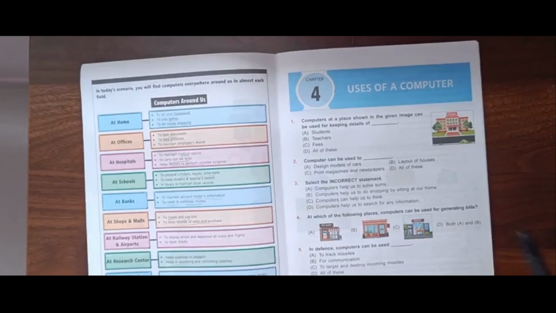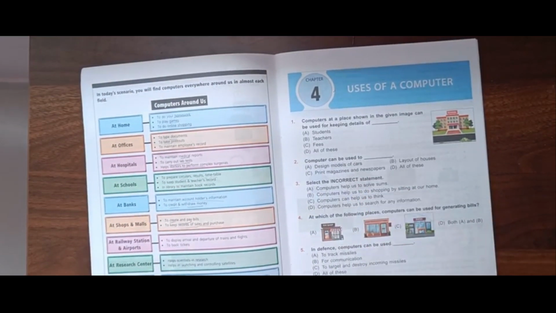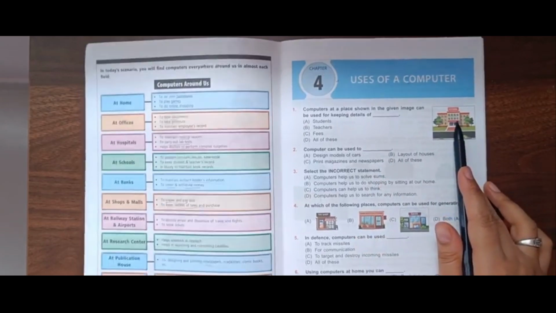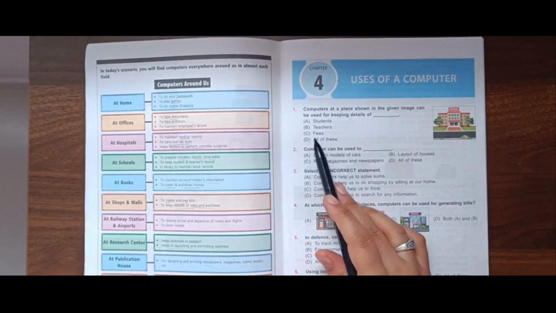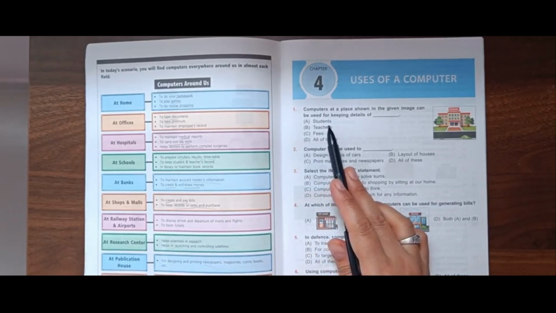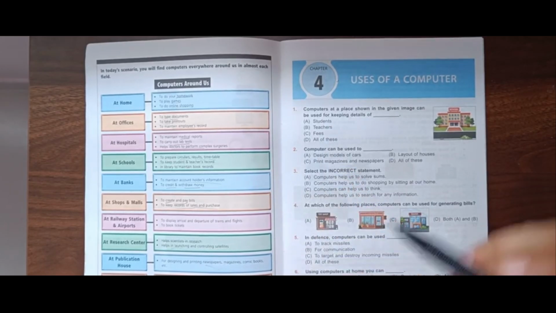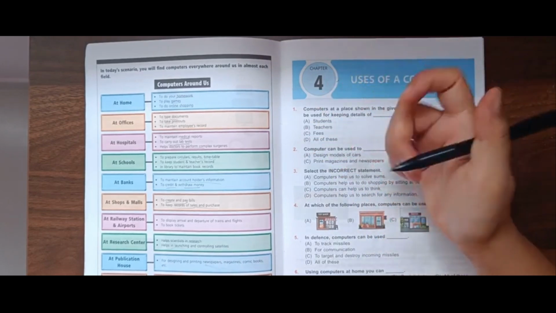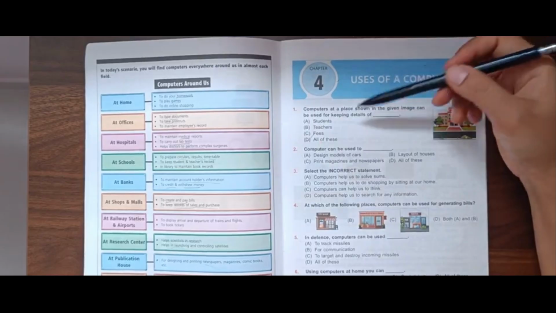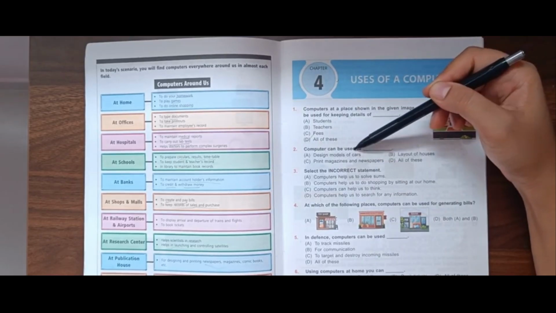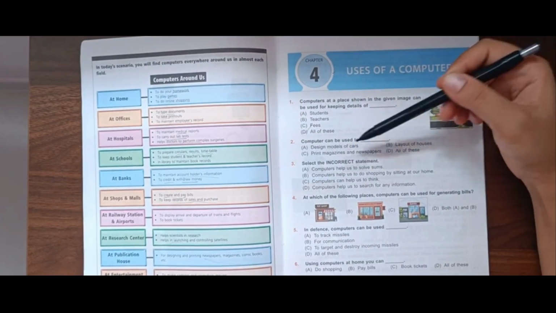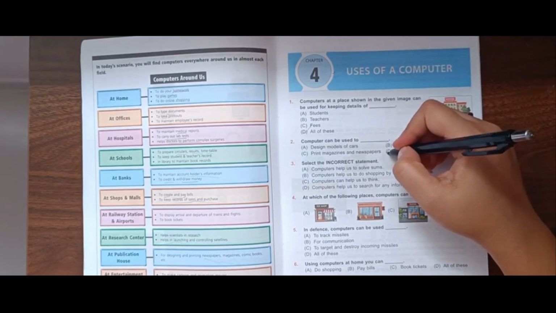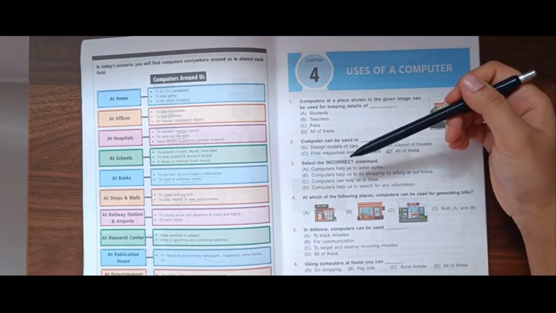First question: a computer at a place shown in the given image can be used for keeping details of... This is a school, and we use it for students, teachers, fees, all of these. So we maintain student records, teacher records, fees paid, all of these. Computer can be used to design models of cars, layouts of houses, print magazines and newspapers. So all four things we do using a computer.